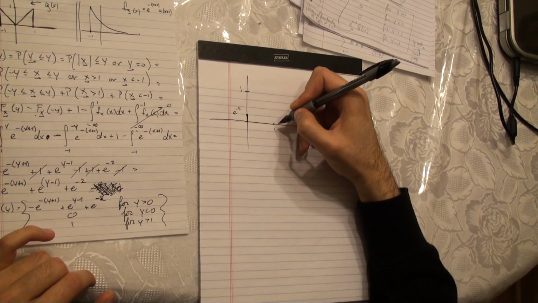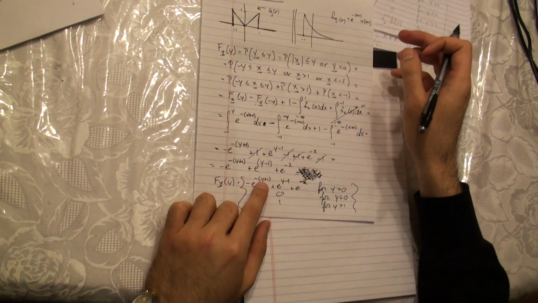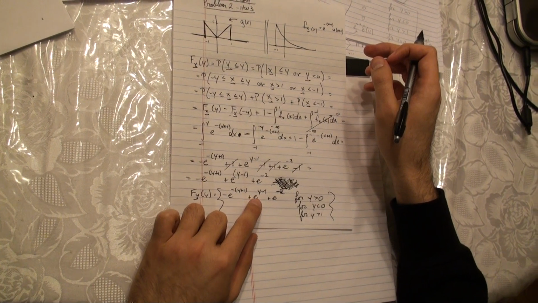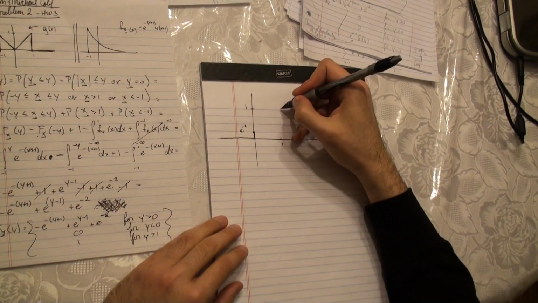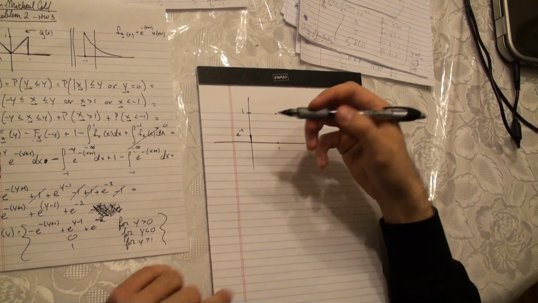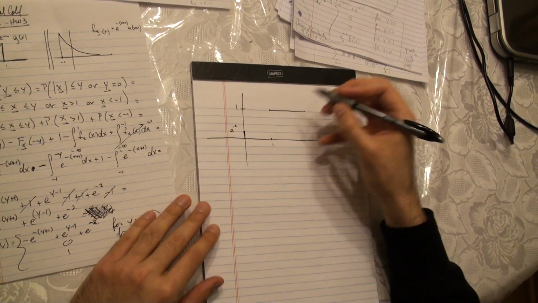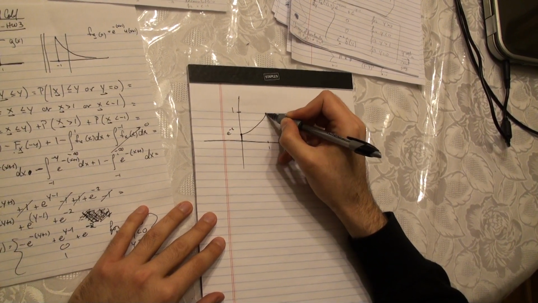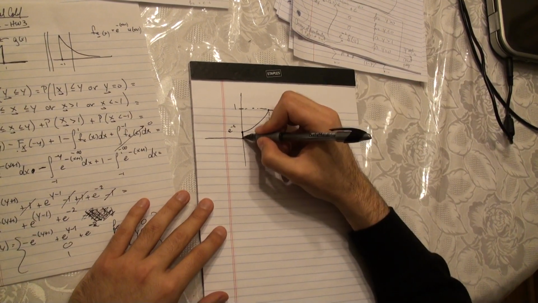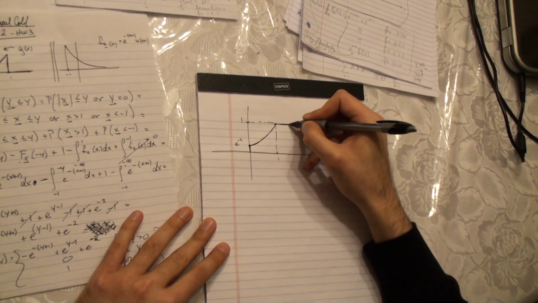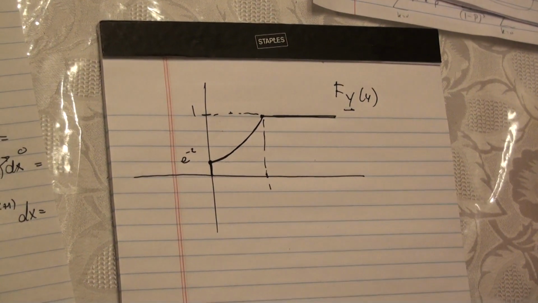Now, I'm going to evaluate at 1. So at 1, what happens? Come back here. We get minus e to the minus 2 plus 1 plus e to the minus 2. These go away and you just get 1. So at 1, you get 1. And then for y greater than 1, we still have 1, so it continues like this. In between, it goes exponentially up like this. I'm just putting the little dotted lines here, but the actual function is the one I'm tracing right here. So this is big F of y.